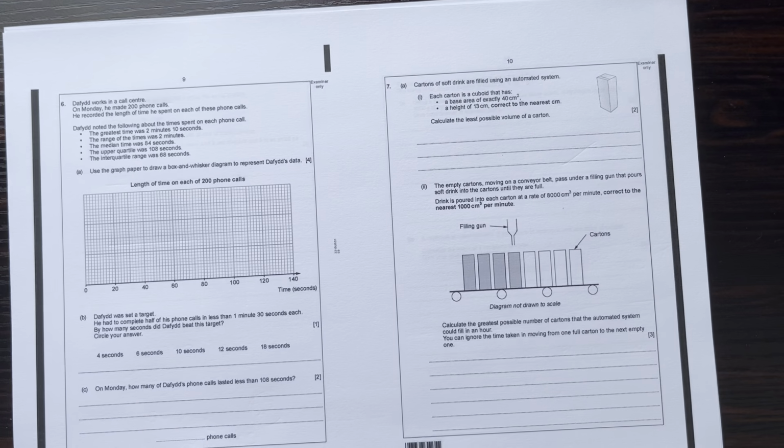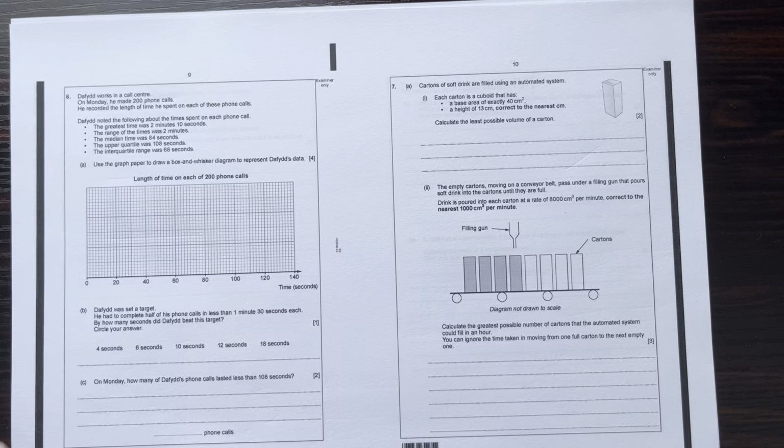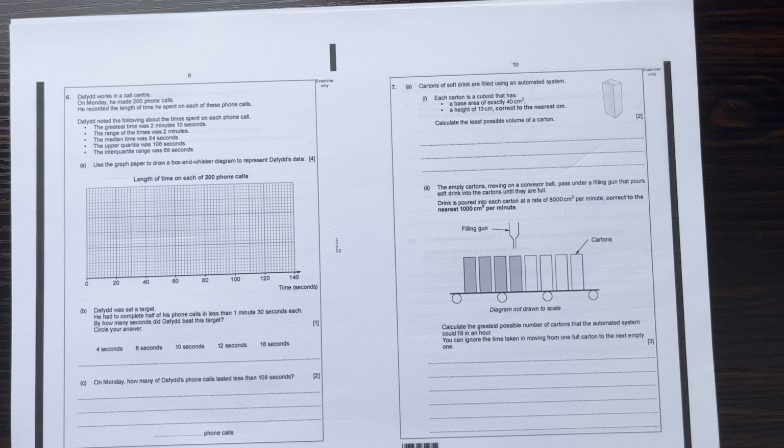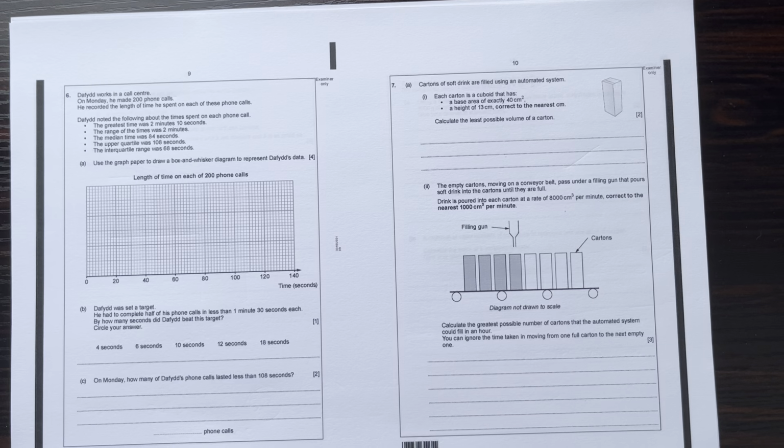Okay, next one. Box plots. So David works in a call center. On Monday, he made 200 phone calls. He recorded the length of time spent on each of these phone calls. David noted the following about the time spent on each phone call.